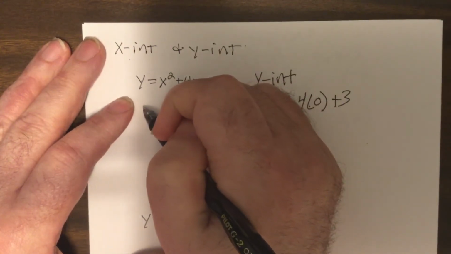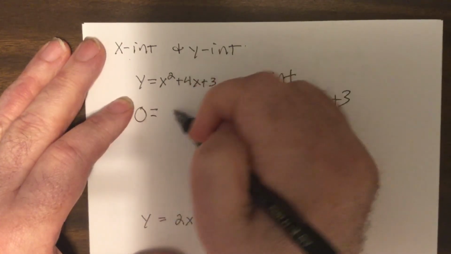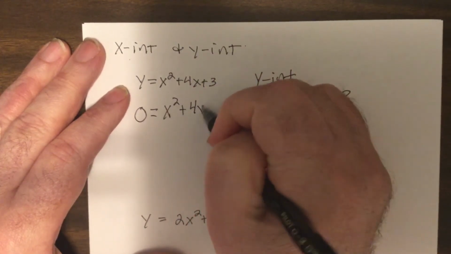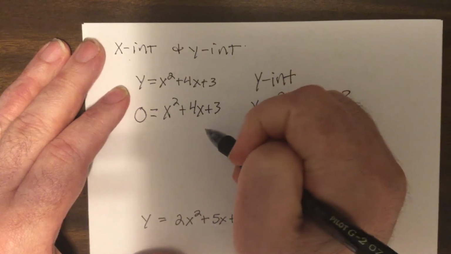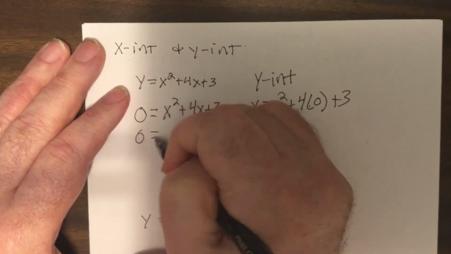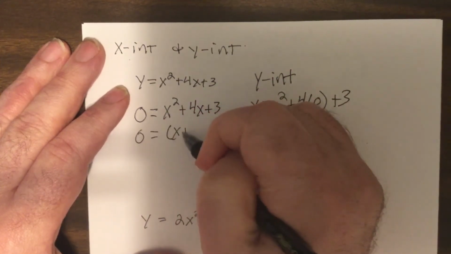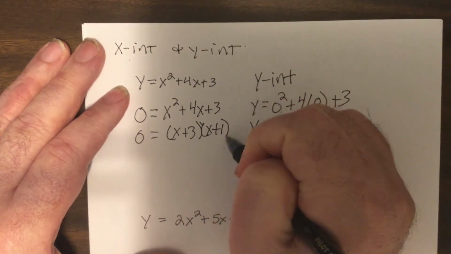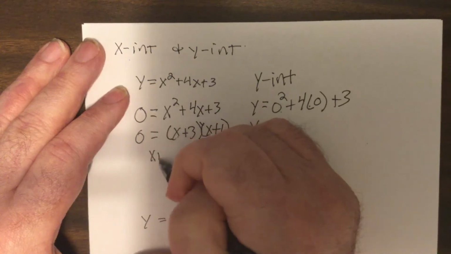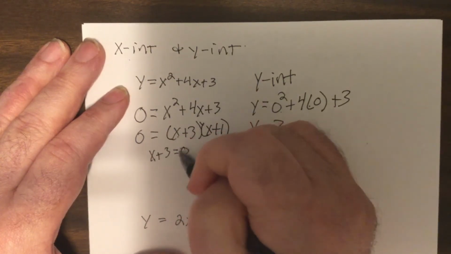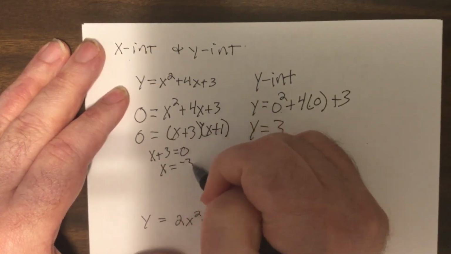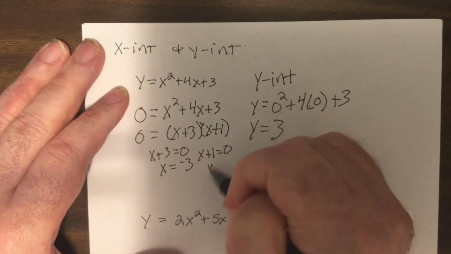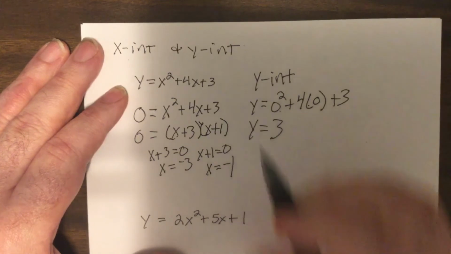X-intercept, put 0 in for y, so 0 equals x squared plus 4x plus 3. Now this one I can factor, so I'm going to solve it that way. It'd be x plus 3, x plus 1. So x plus 3 equals 0, so x equals negative 3. X plus 1 equals 0, x equals negative 1.